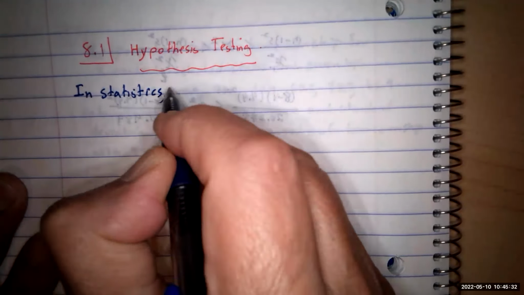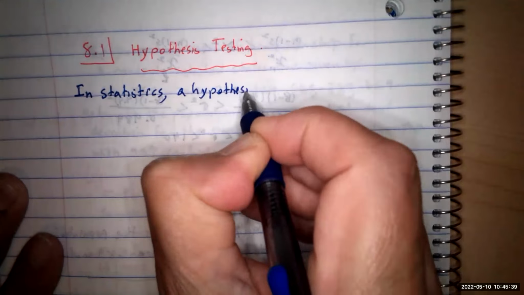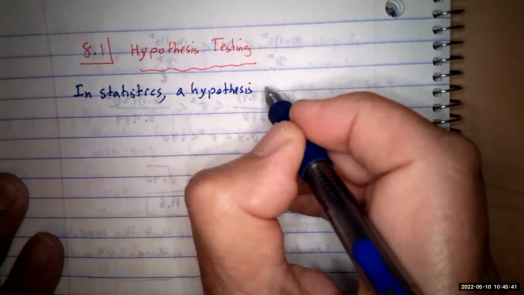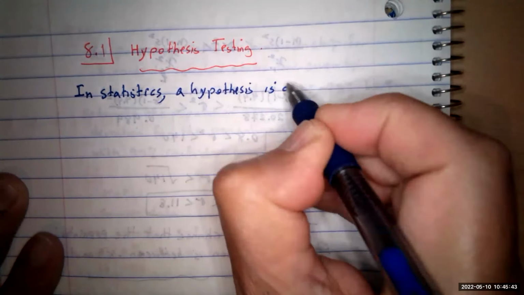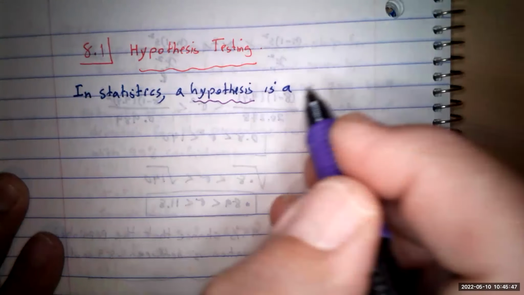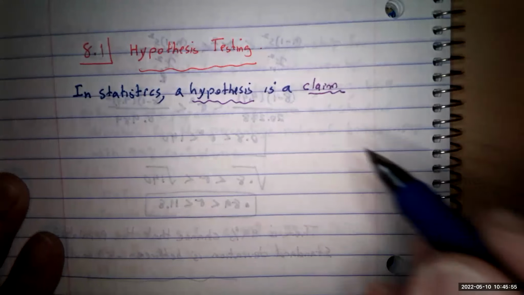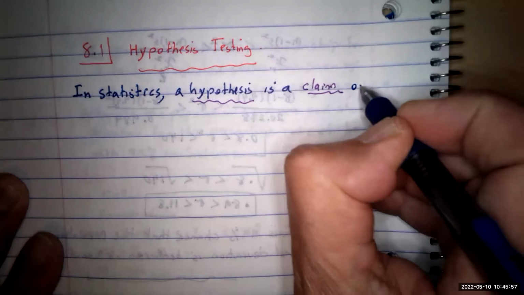In statistics, a hypothesis is a claim, an expression that you see quite a lot, or a statement.